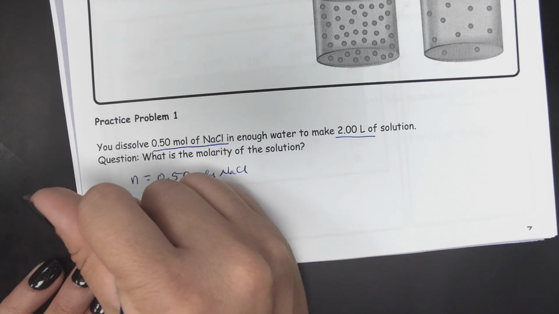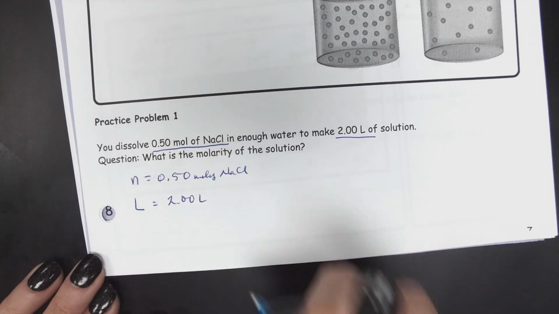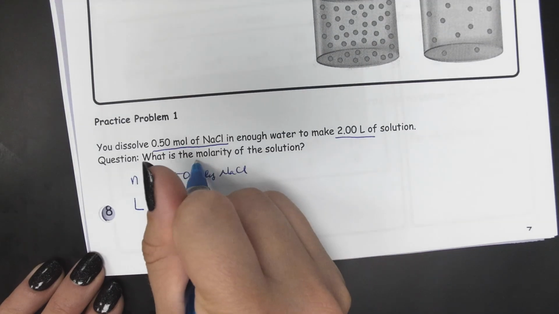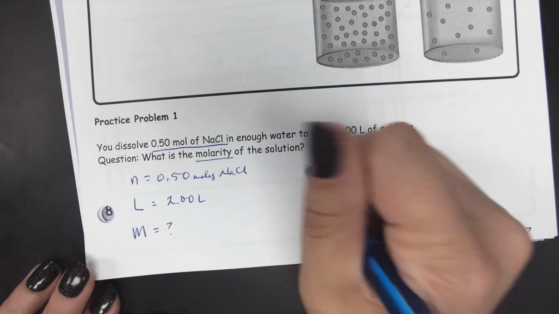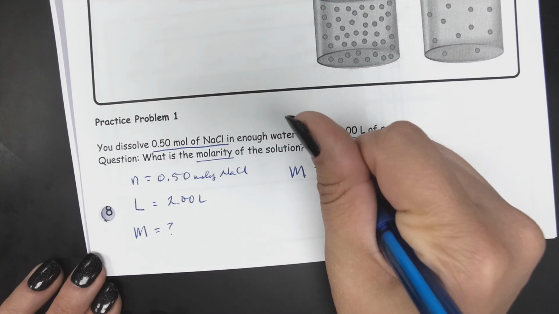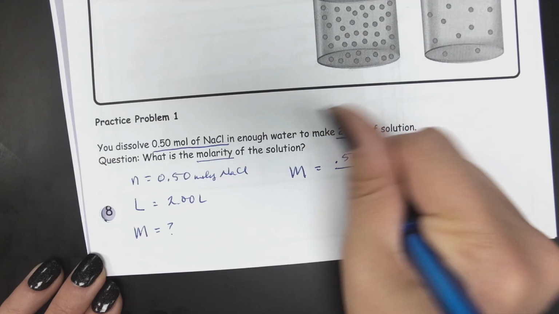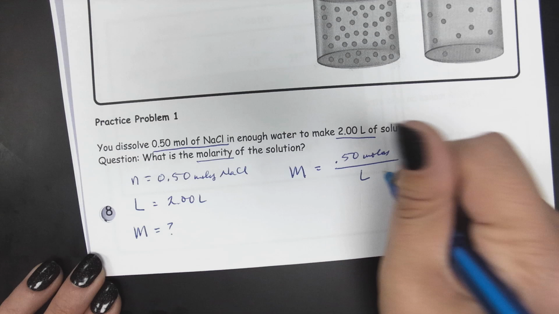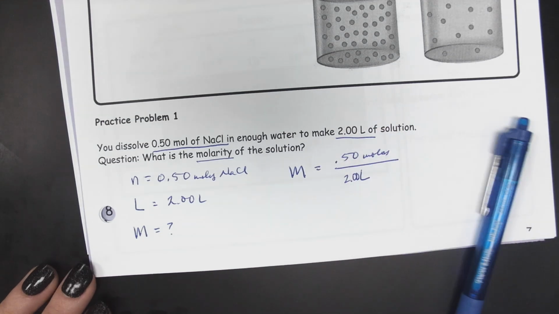So my liters, or my volume, is 2 liters. What is the molarity, or the concentration? Okay, molarity is moles, 0.50 moles per liter. Oh, and it's 2 liters. Great.